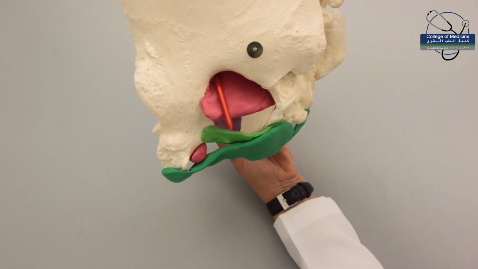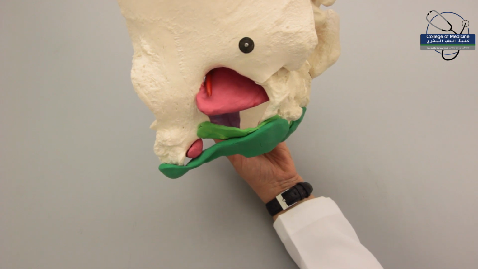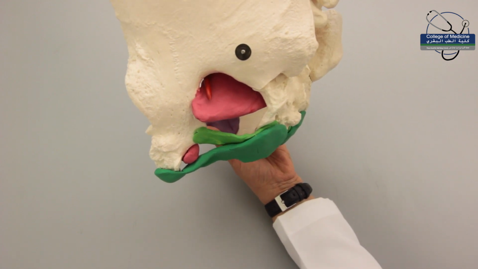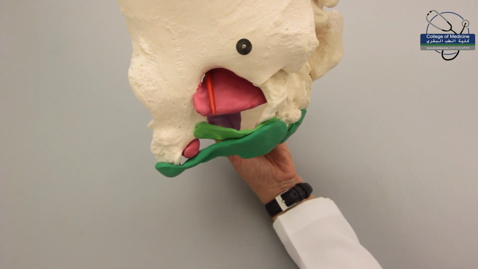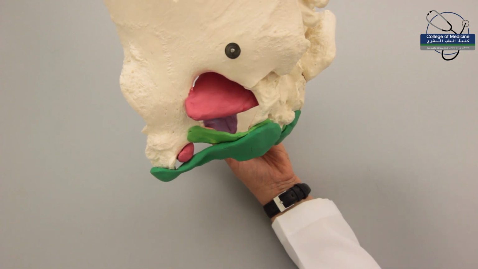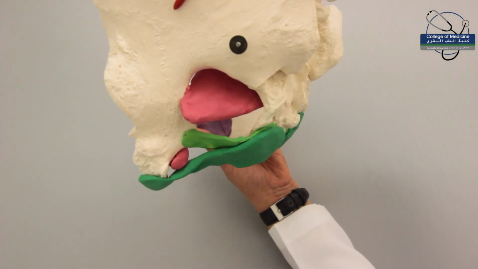So we know that from the superior compartment, there is actually just one neurovascular bundle that would be passing through the superior compartment of the greater sciatic foramen, that would be the superior gluteal nerve and vessels. Okay, so they will be coming out and will be supplying the muscles of the gluteal region.